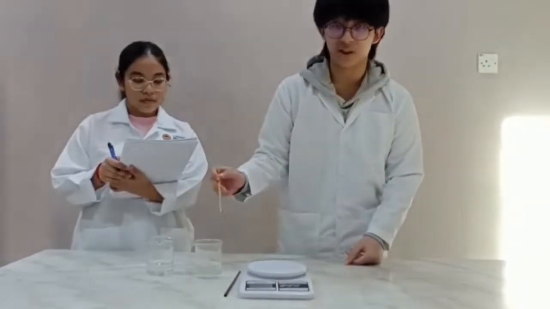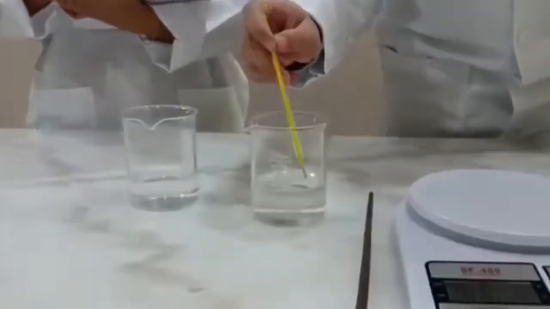Now, next we're going to measure the temperature of this 100 milliliters of tap water.